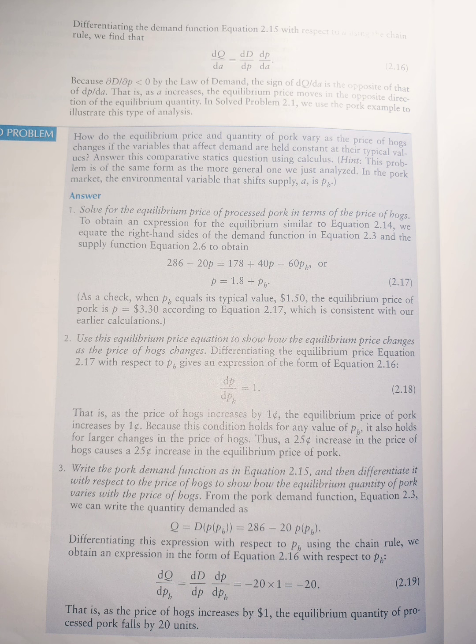Differentiating the demand function, equation 2.15, with respect to A using the chain rule, we find that dQ/dA equals dD/dP multiplied by dP/dA, equation 2.16.